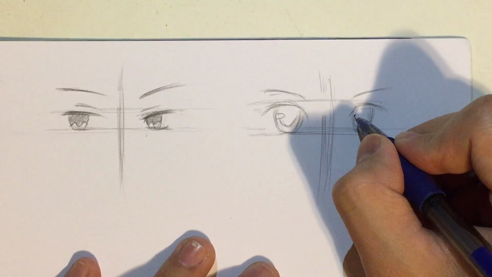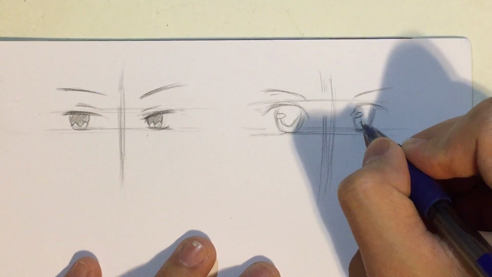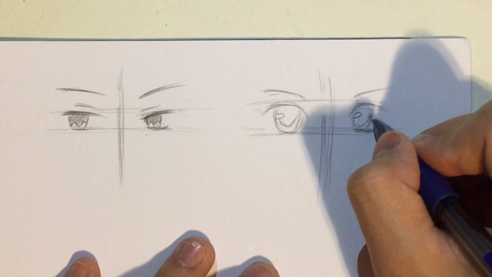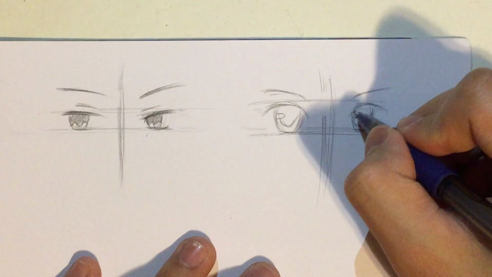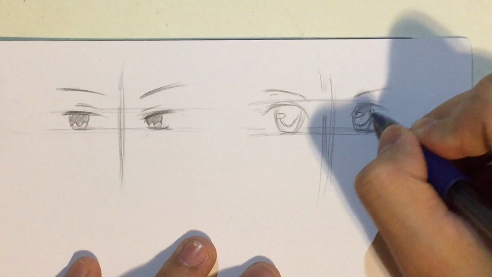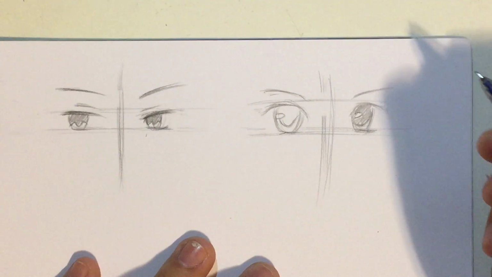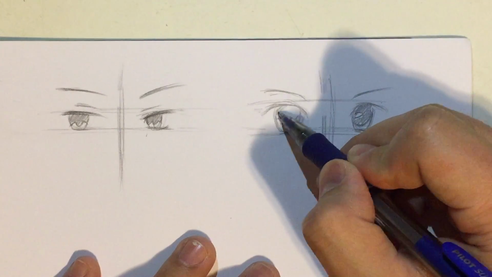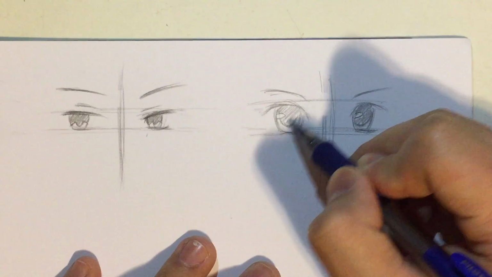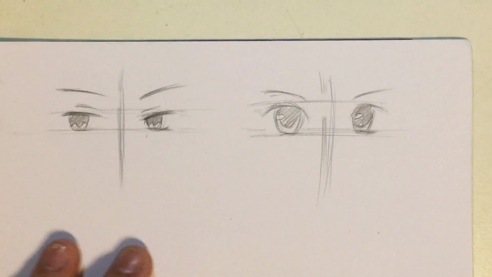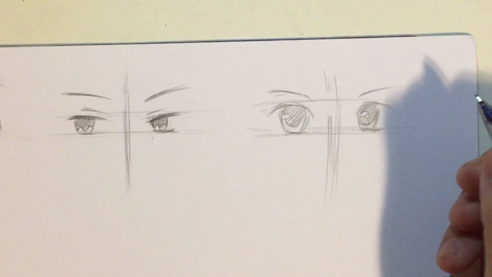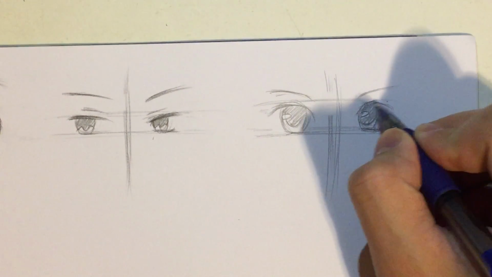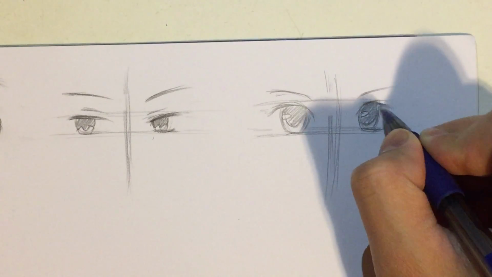Now for the shadowing, just gonna do something really simple like this, and then again shadow everything inside of that area that I circled out, and that's it. This eye is done. Of course you could have added two eyelids.